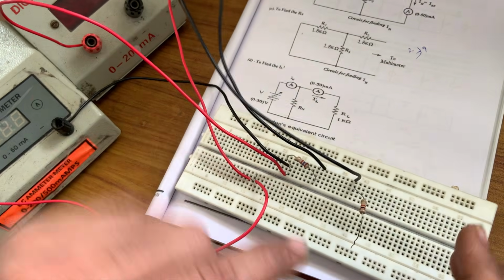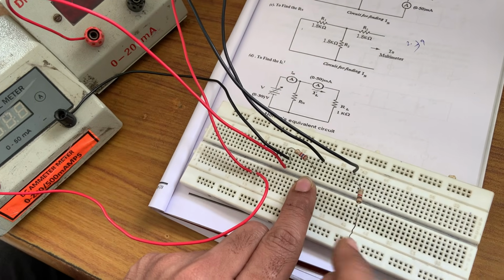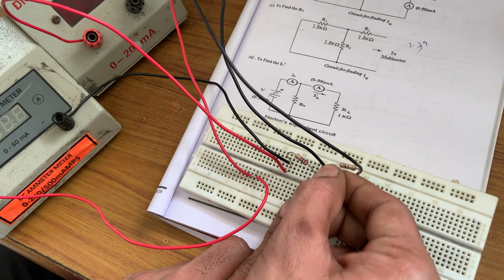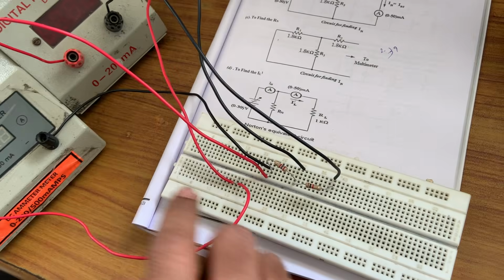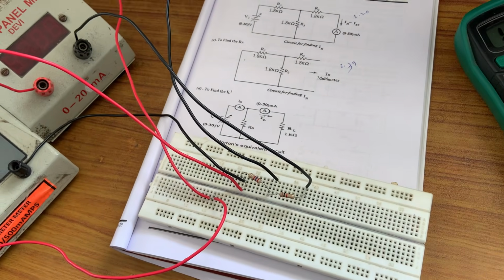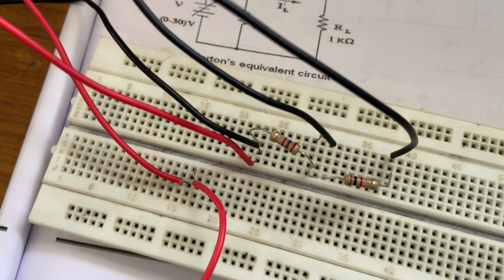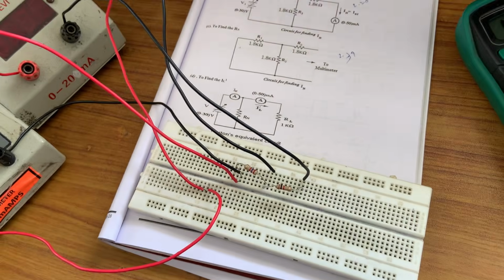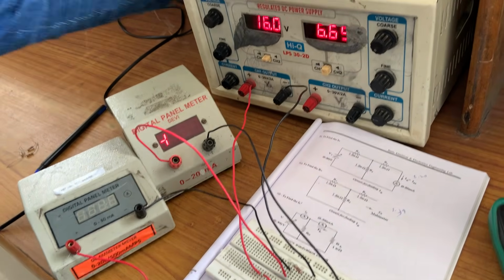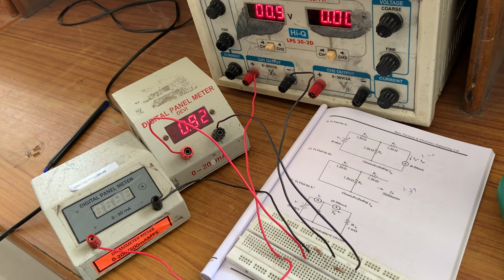Now the second end of this resistance is connected to the Rn second end. Now where is your Rn second end? Here this is your Rn second end. Now connect this second end to here. Now the circuit is closed. This is the circuit connection for your Norton's equivalent circuit. Now apply the voltage by switching on the supply. So all are switched on.